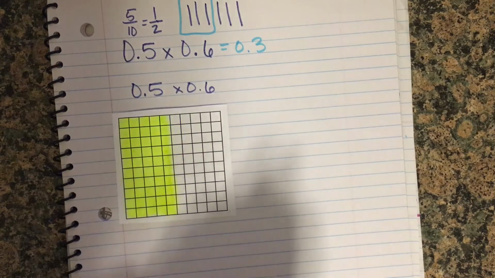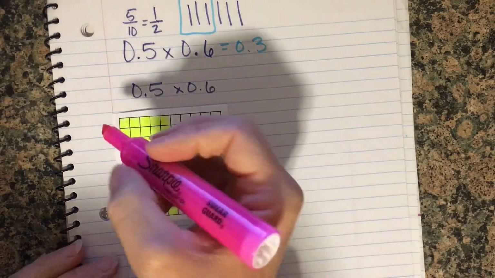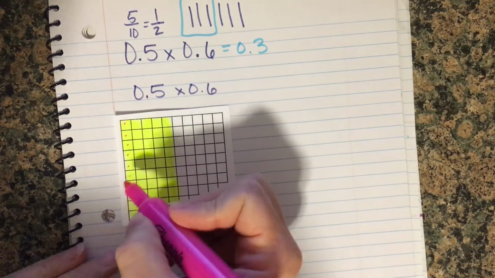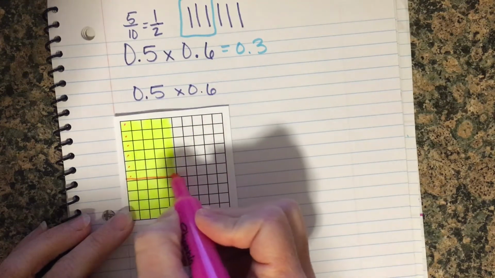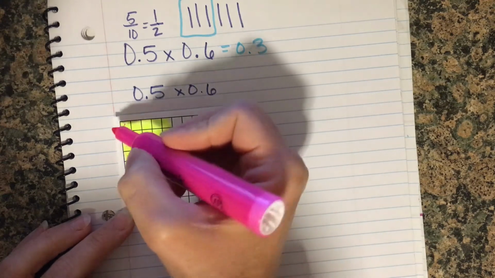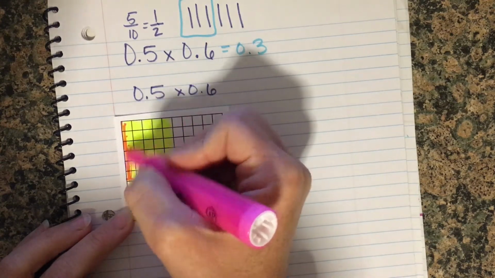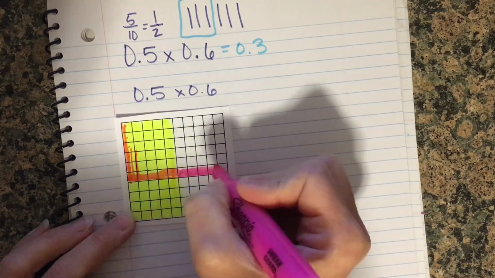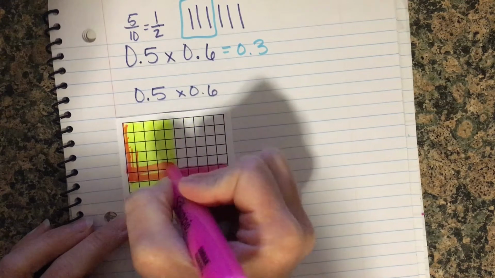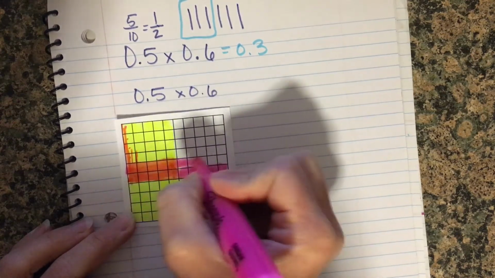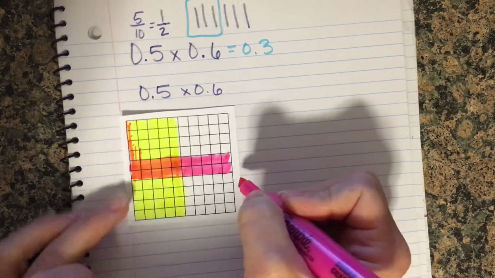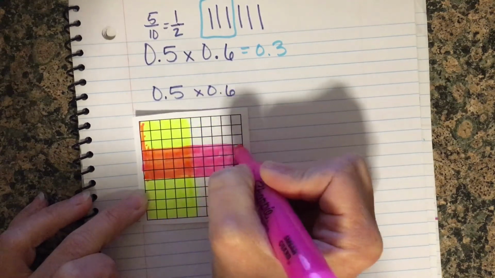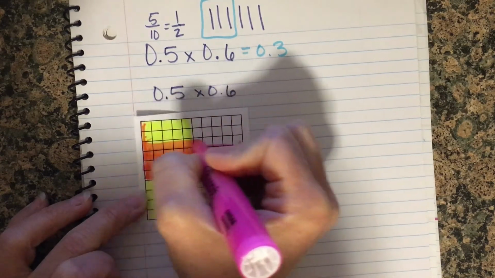And now the opposite direction. So vertically, I'm going to shade in 6/10. So I'm going to count 1, 2, 3, 4, 5, 6. And I'm going to shade in everything here. And when you do this, as you can see, the pink and the yellow change to orange in this little corner here.